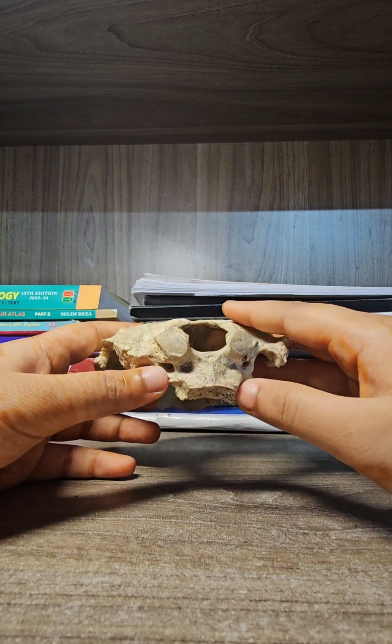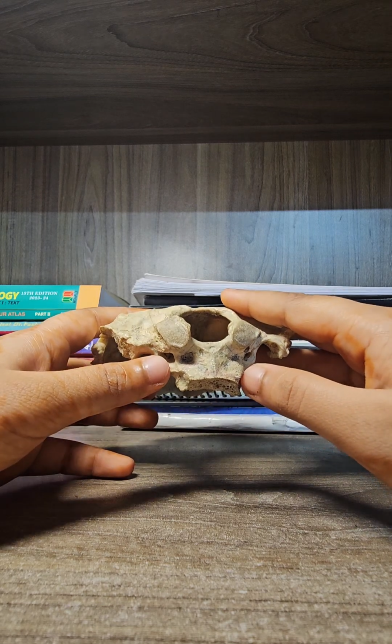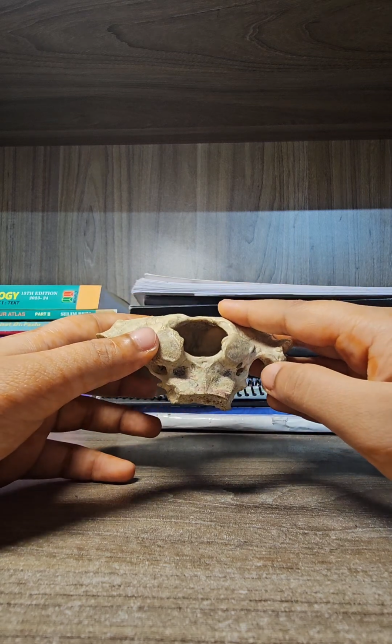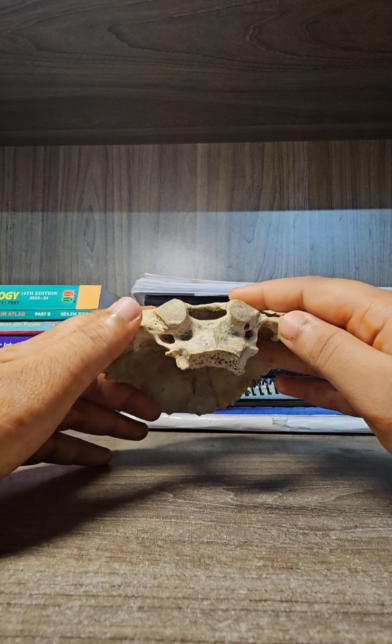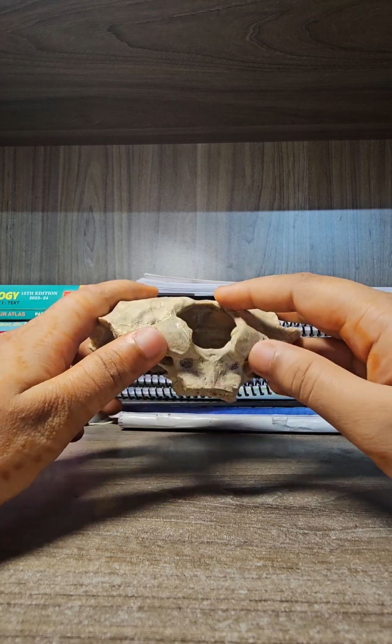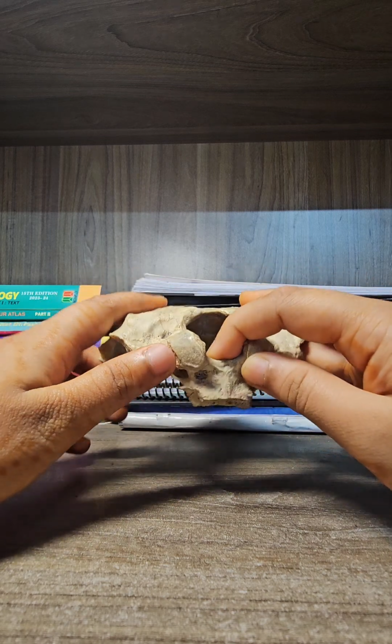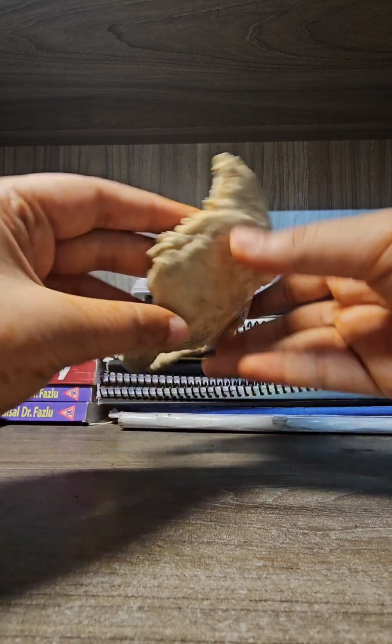Here also a muscle is attached. It is called the rectus capitis lateralis muscle. The rectus capitis anterior muscle is attached in the basilar part.